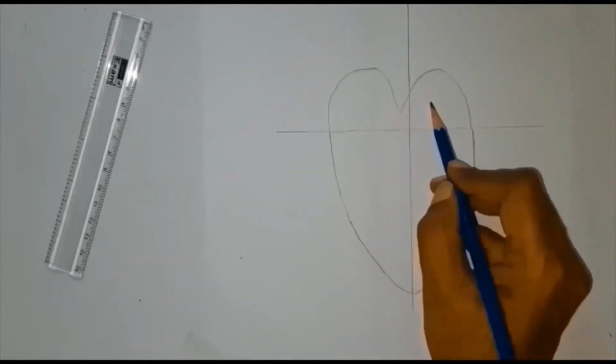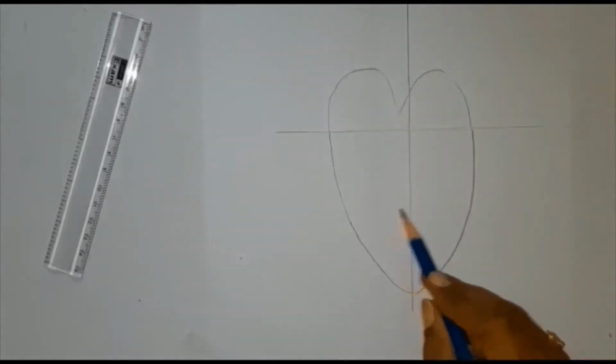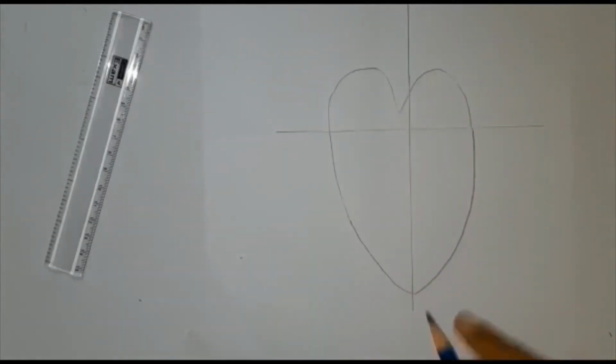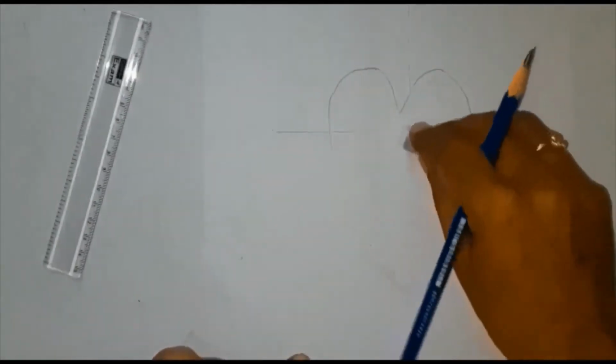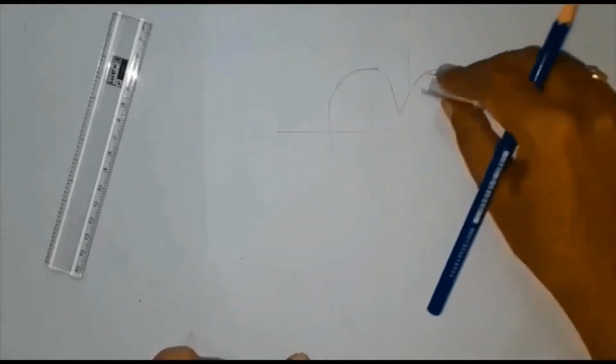Now the heart is looking straight. 2 upper chambers atria, 2 lower chambers ventricles. Apex is in the middle. Now it is like the general symbol of a heart.